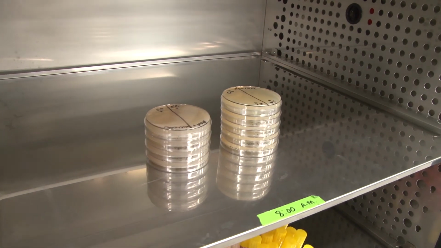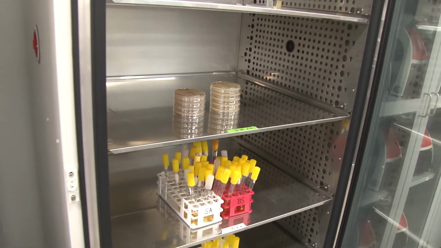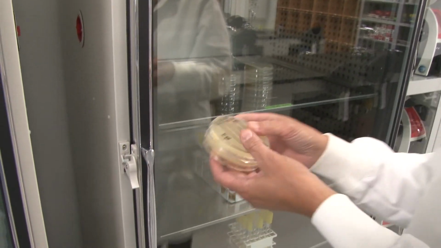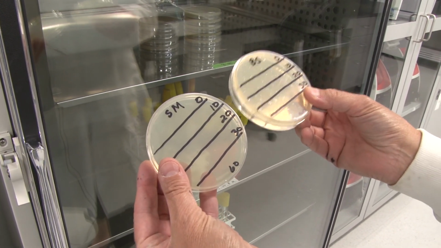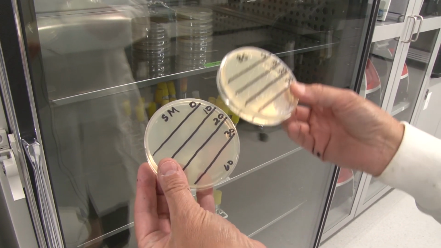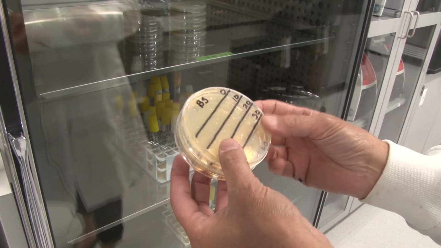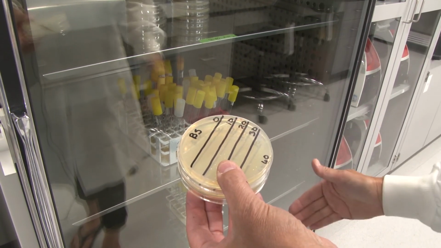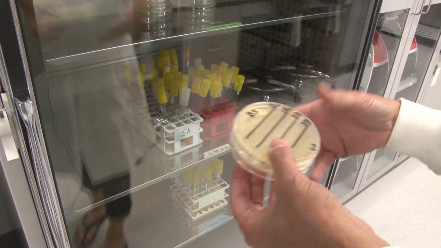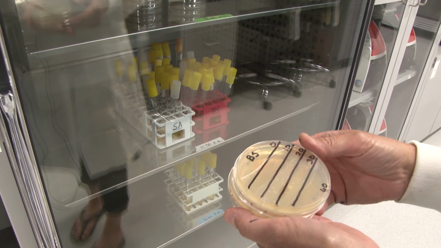And so I'm going to close this door. We're going to incubate those all at 37 degrees Celsius. I have our ultraviolet light plates, Serratia marcescens and Bacillus subtilis, and I'm going to place those on the countertop at room temperature. When we come back, we will read all of these results and talk about these different methods of microbial control.